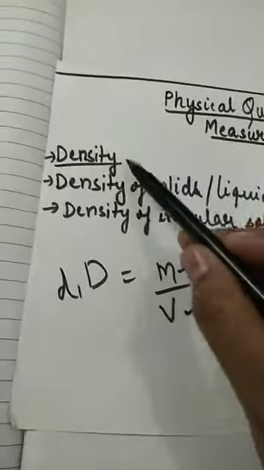Now coming to the topic, we have studied density. Now we will learn the density of solids.